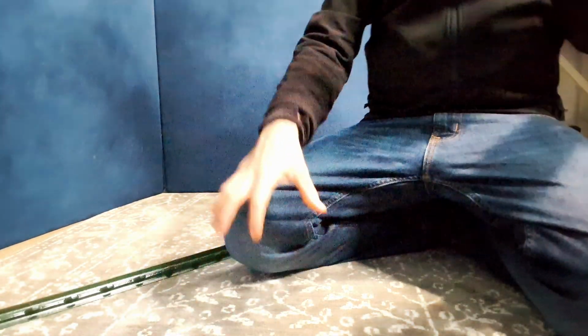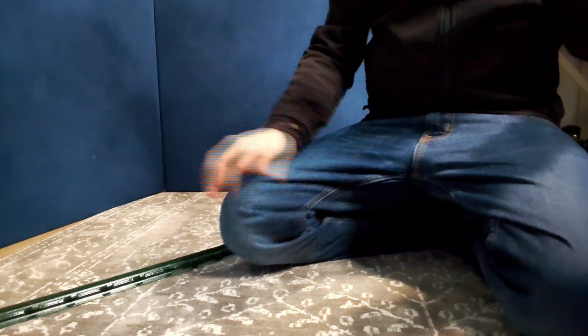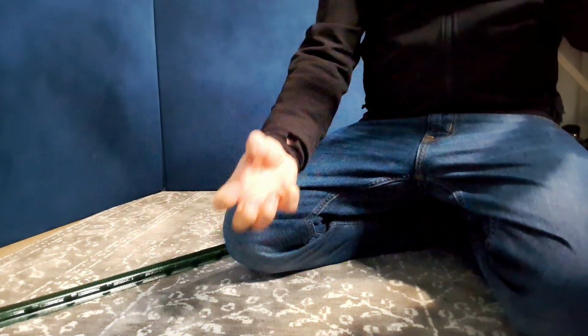So if you look here, I have a carpet here, and this is to help absorb the noise from the floor, that unwanted noise, right? Because the floor can be quite resonant, but with the carpet, it helps absorb the sound.